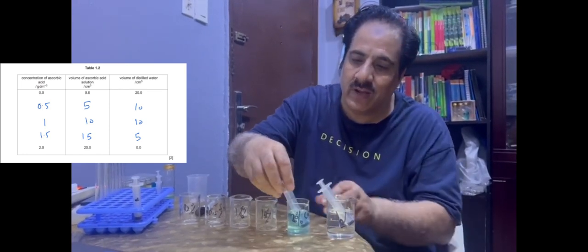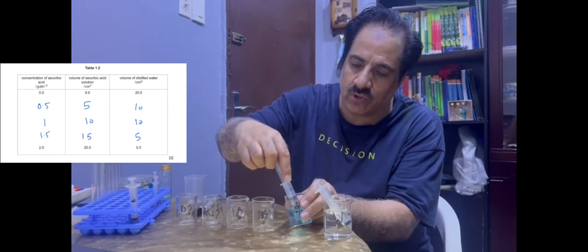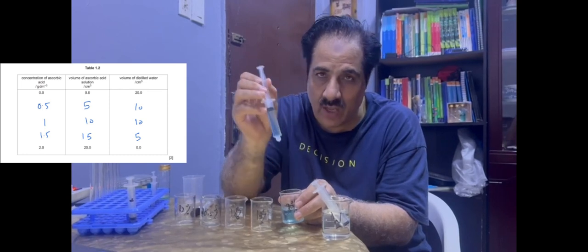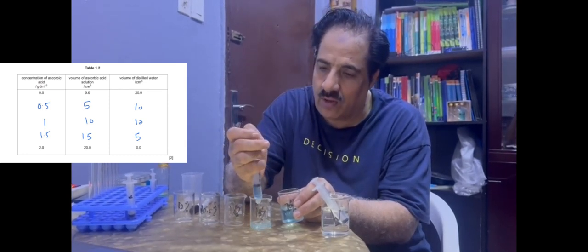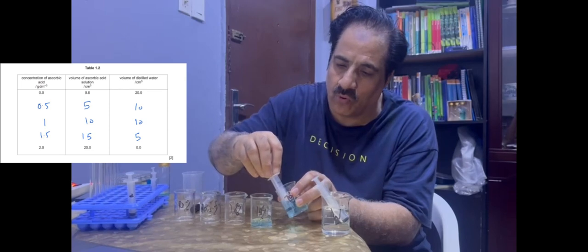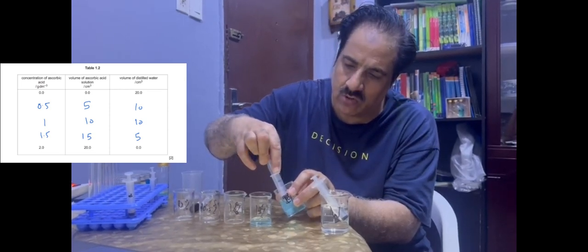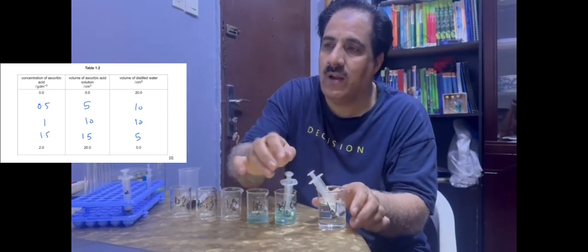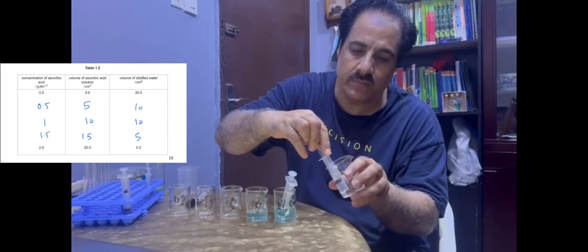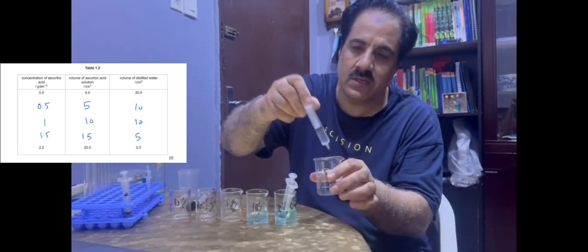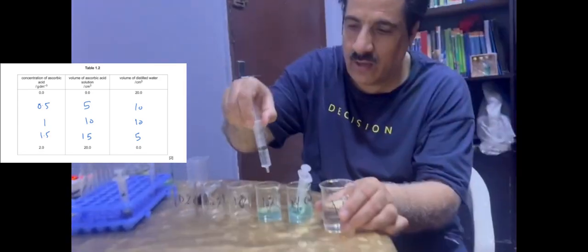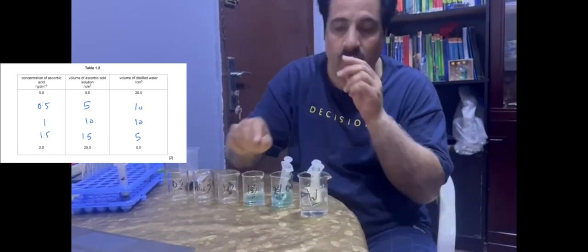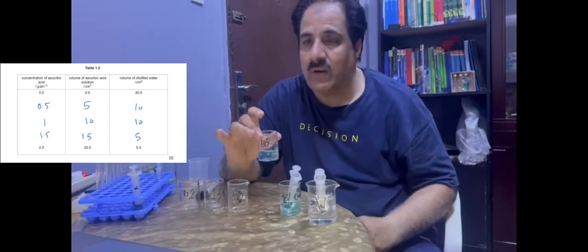In order to make from 2%, we have to make it 1.5%. What we'll do is we'll take 15 centimeter cube of the stock solution. The syringe usually has a capacity of 10 centimeter cube only. So this is 10 centimeter cube, and I will add 5 centimeter cube more from the stock solution. So this is 5 centimeter cube from the stock solution, and to this we'll add 5 centimeter cube of water. So this is 5 centimeter cube of water. So this solution has become 20 centimeter cube of 1.5%. We don't have to do anything with this.